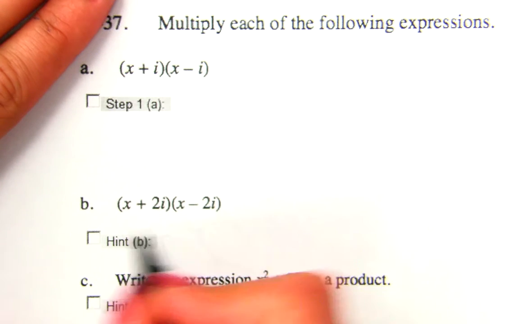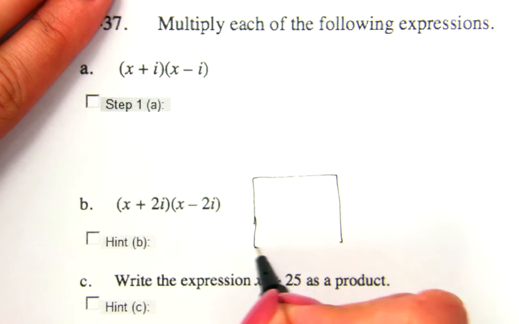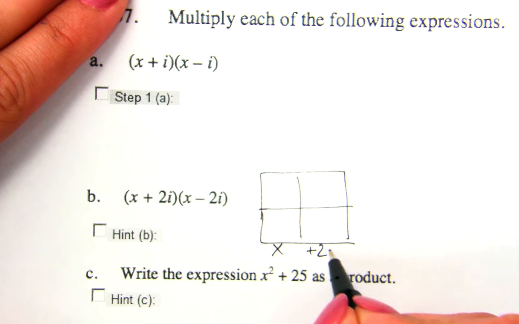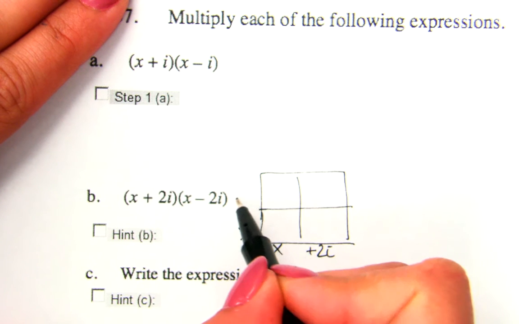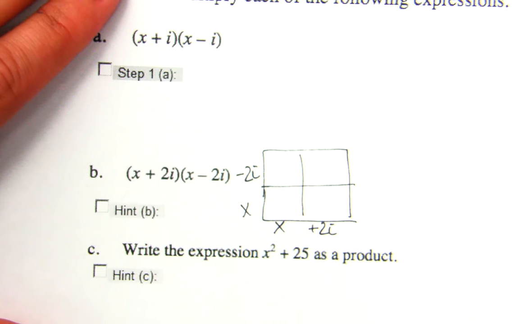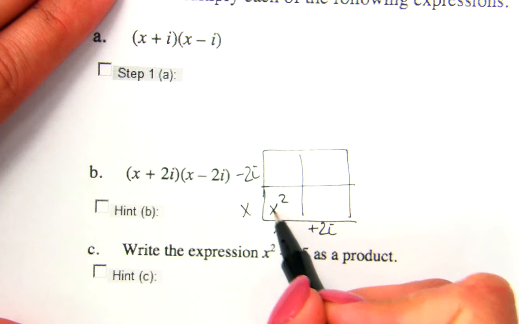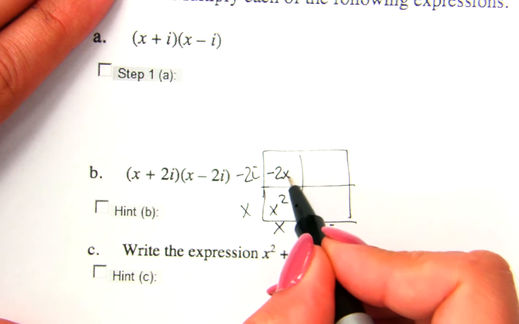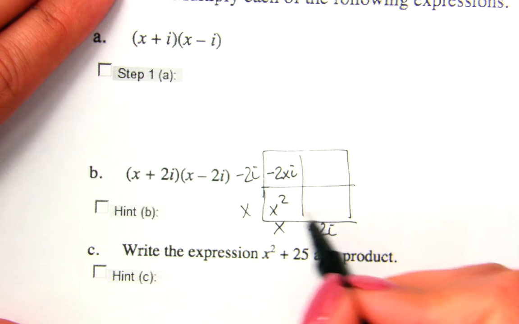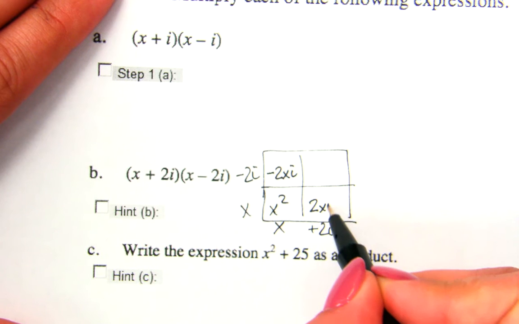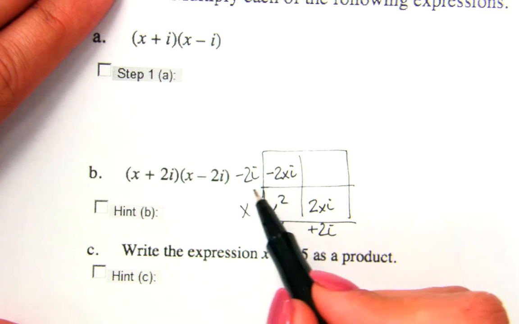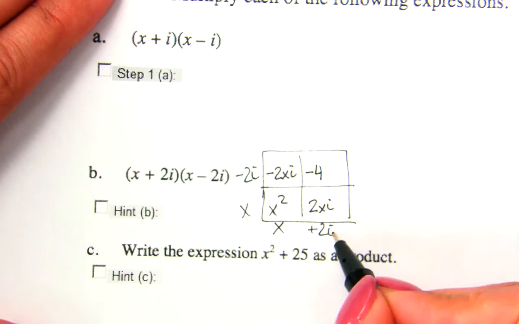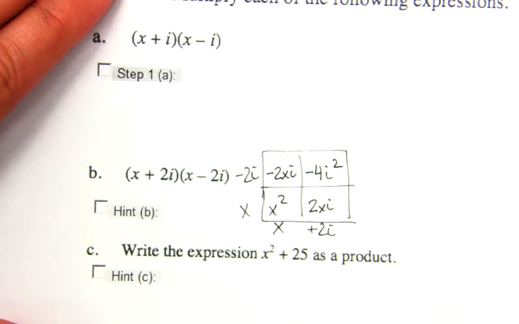But the setup would be, okay, you're multiplying. So my advice is to create an area model. So we have x plus 2i, and then we have x minus 2i. That gives us x squared. And then we have negative 2xi, because we're multiplying everything together. And this is positive 2xi, because we're multiplying these two together. Negative 2 times positive 2 is negative 4. i times i is just i squared.